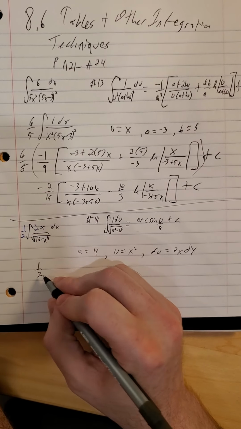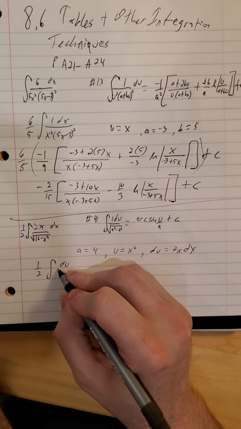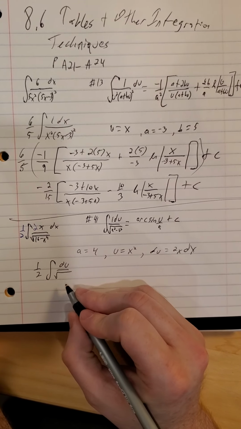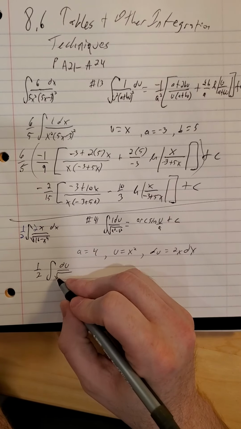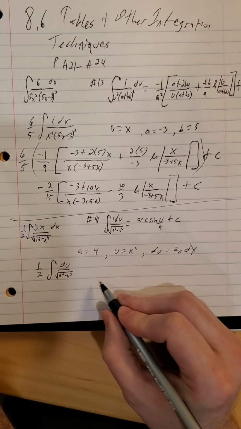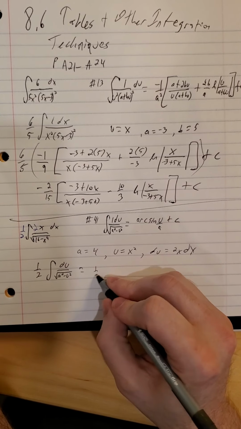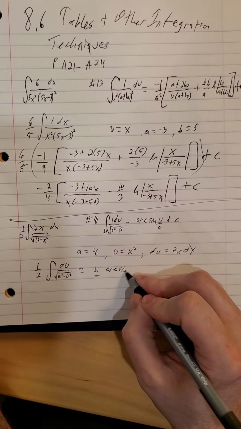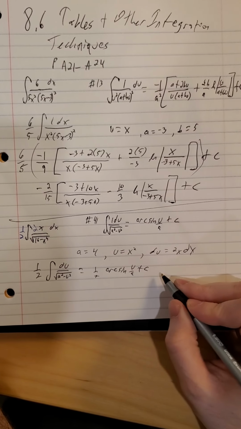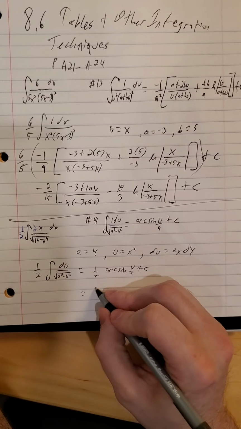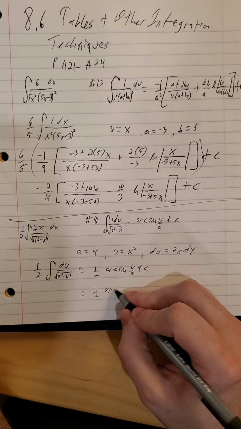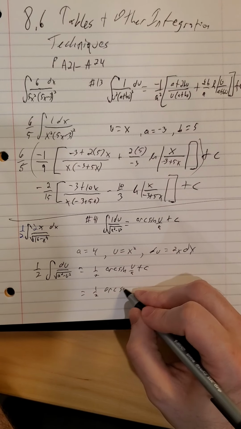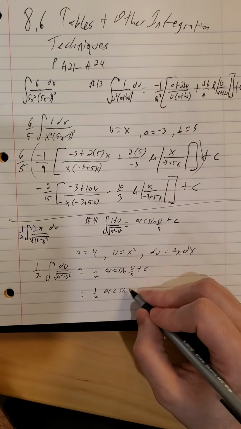So now we have 1/2 integral of du over square root of a squared minus u squared. So then that's 1/2 arc sine of u over a plus c. And then we just sub in the original. So 1/2 arc sine of u, which is x squared, over a, which is 4. And we hold on to our plus c.